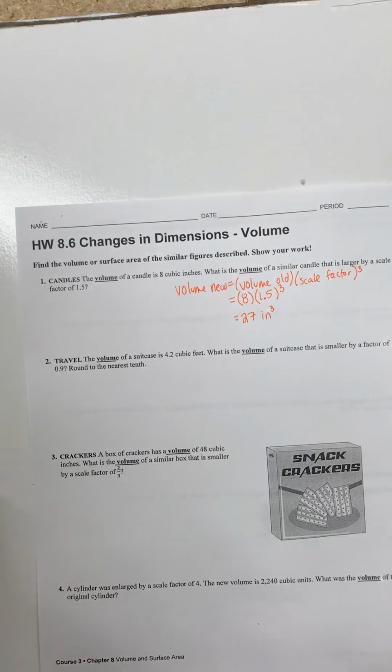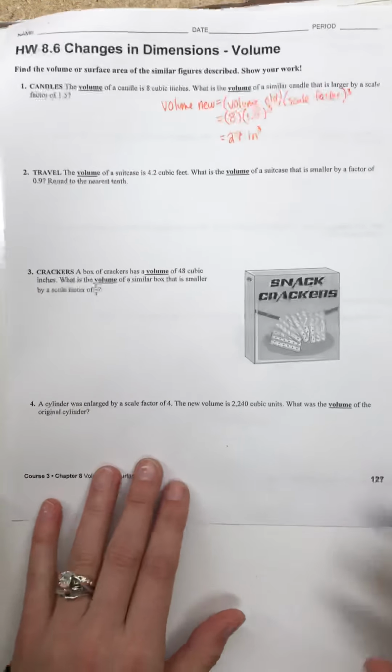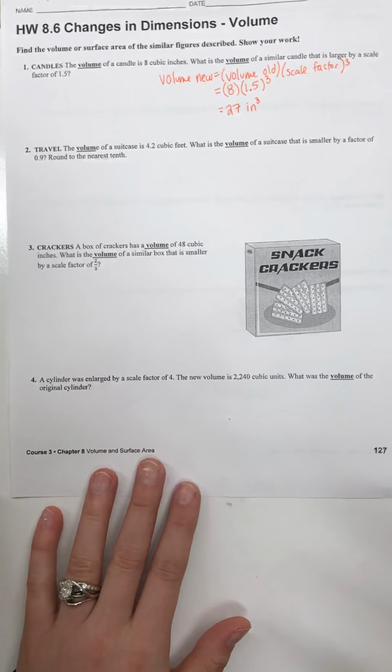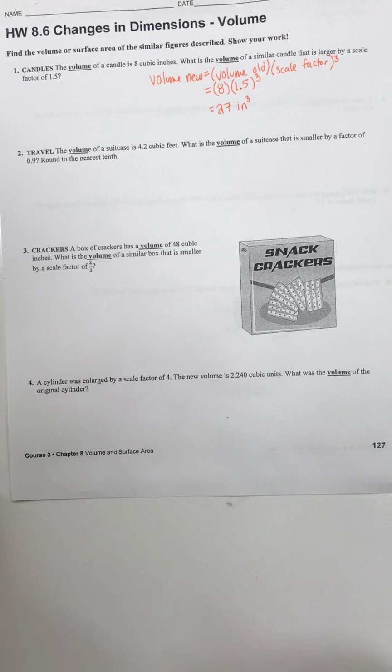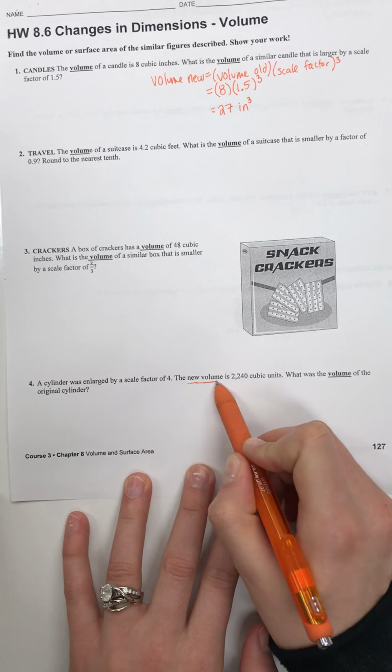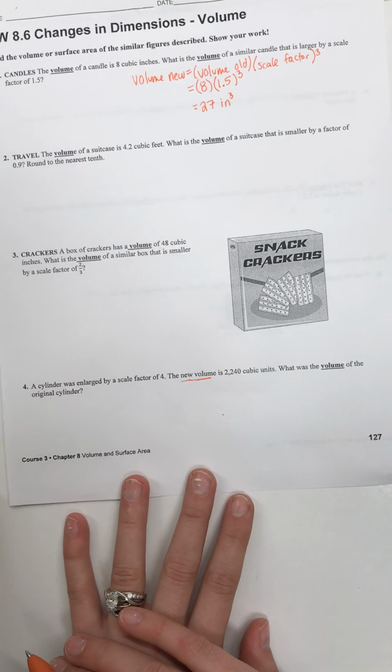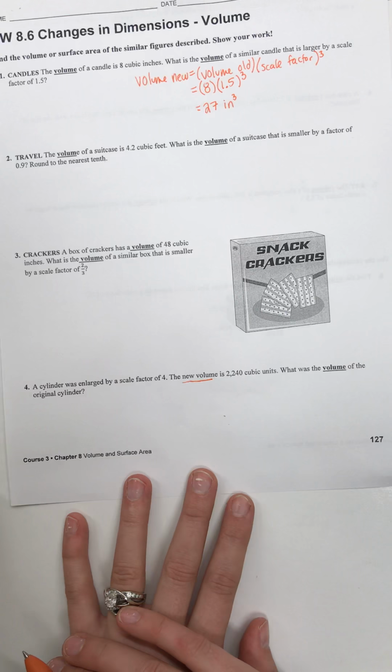Okay. Now, let's look at number 4. It's a little bit different. A cylinder was enlarged by a scale factor of 4. The new volume is 2,240 cubic units. What is the volume of the original cylinder?